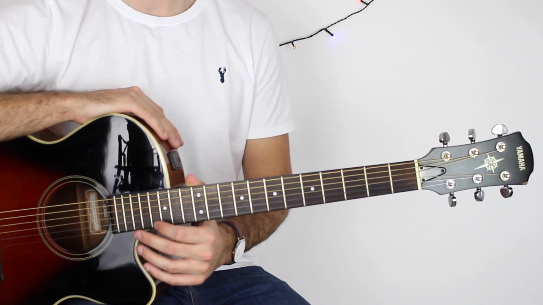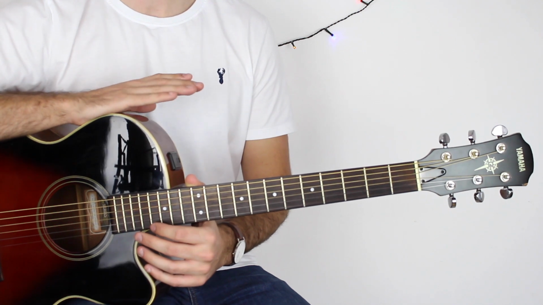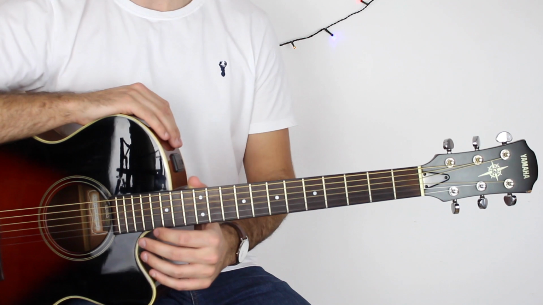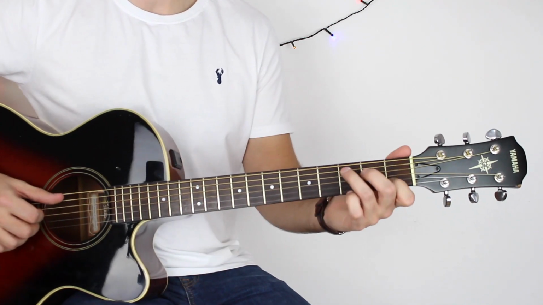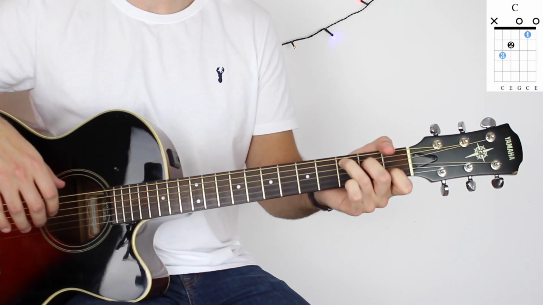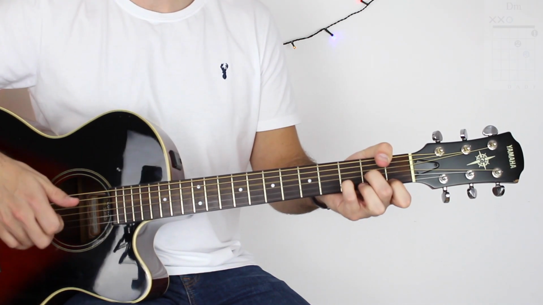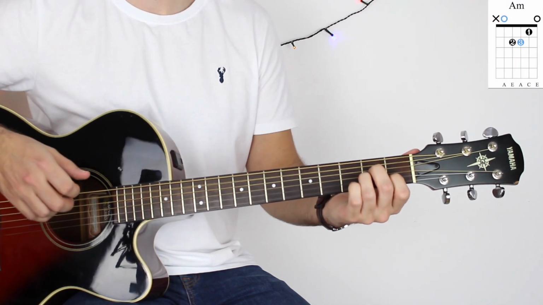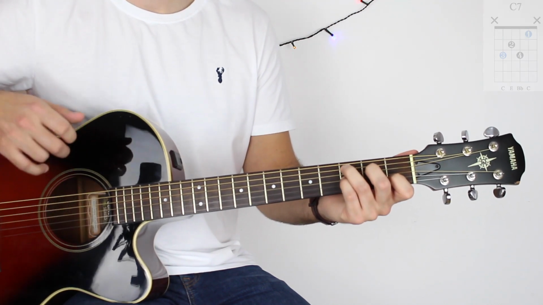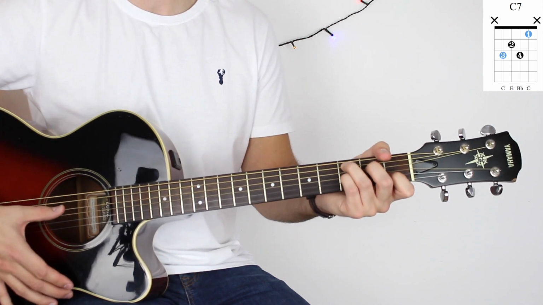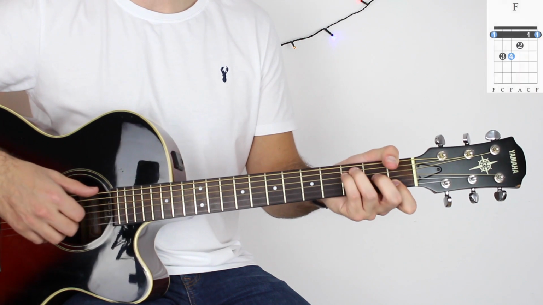So the first thing we're going to do is look at the chords, and they're pretty straightforward chords. You're bound to know almost all of these. There may be one or two that you're not so sure of. So we're doing this in the key of C. So you have a C chord, there's a D minor chord, there's an A minor chord, and there's a C7 chord. So that's a C, but you put your little finger on the 3rd fret of the G. And then there's an F chord.